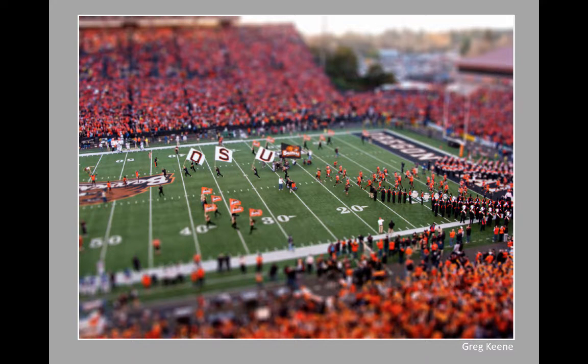What is this image about? Firstly, the shallow depth of field is clearly visible in this image, and if you answered the image is a diorama or a model, you would be completely wrong. This image by Greg Keane is actually taken from a real-life situation, and the application of shallow depth of field makes it appear like a model rather than real life.